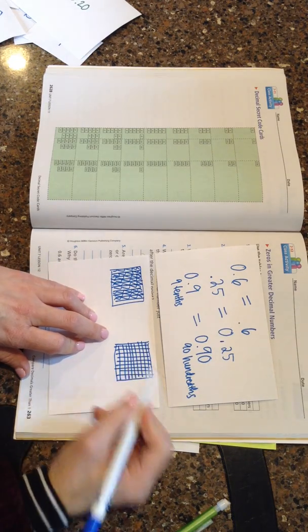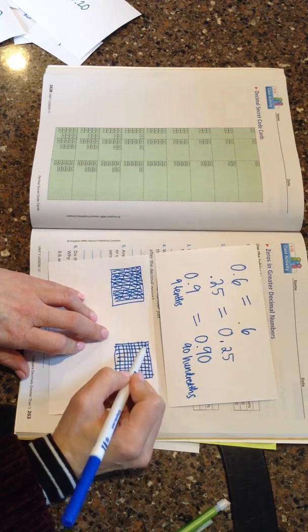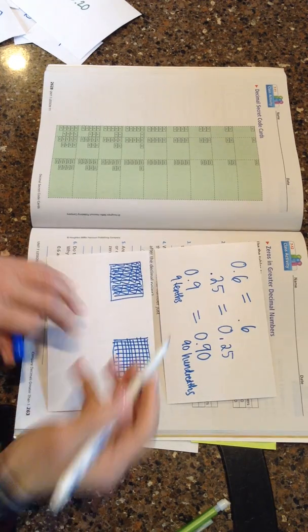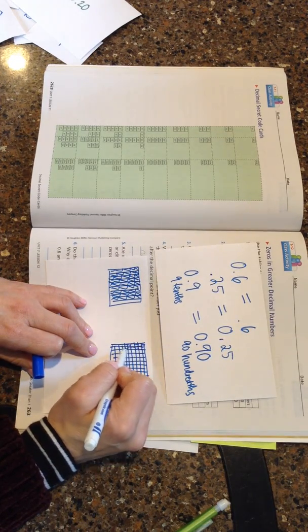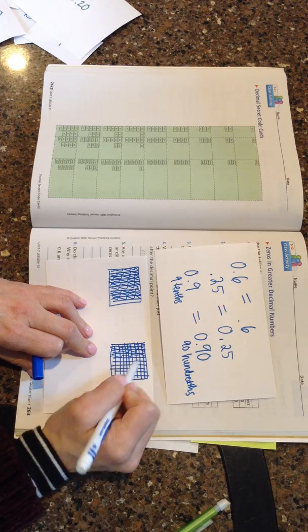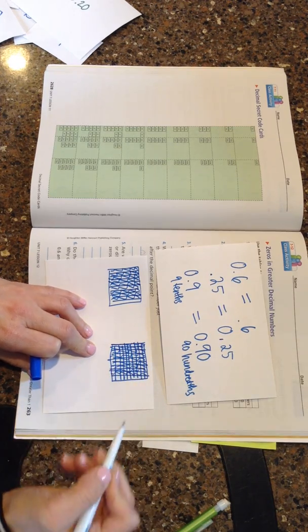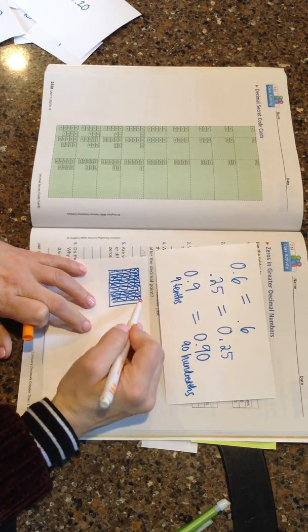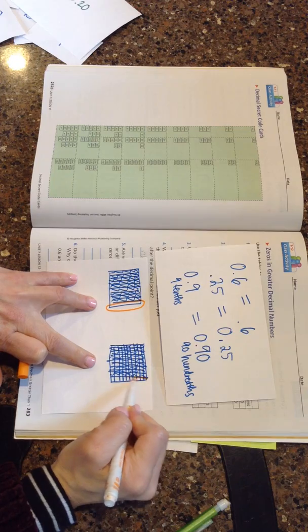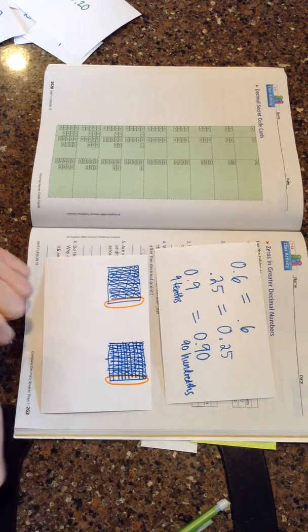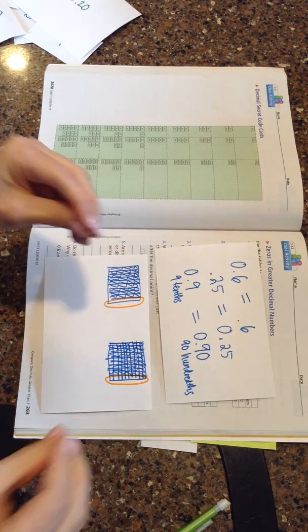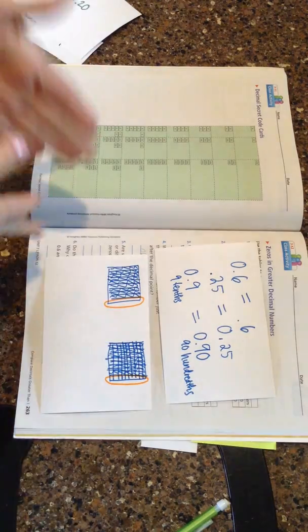So there are 100 here. If I were going to color in 90 of them, it would be 10, 20, 30, 40, 50, 60, 70, 80, and 90. What do I have left? If I'm looking at these, in both cases, in my 9/10 and in my 90/100, the same amount of space is left, the same amount of space is taken.